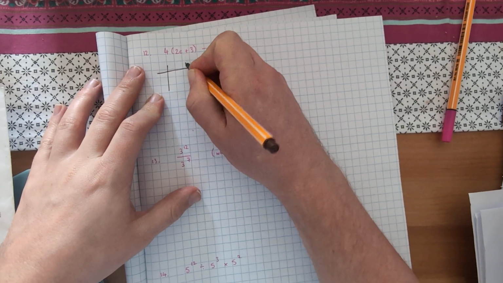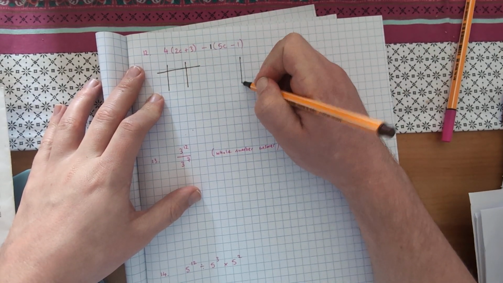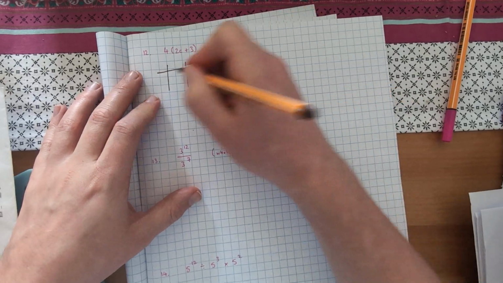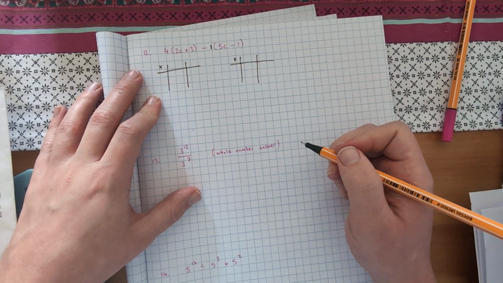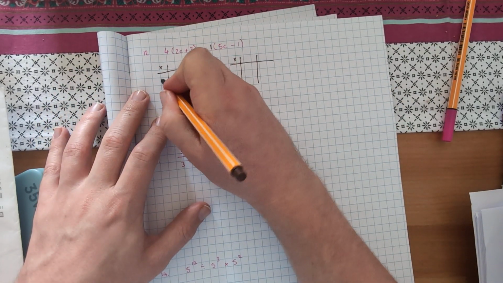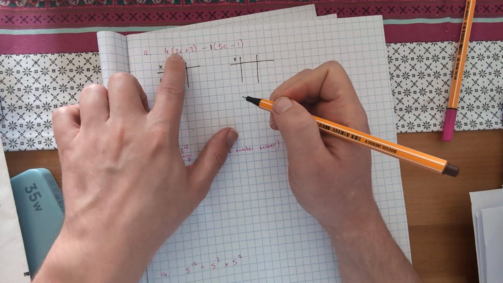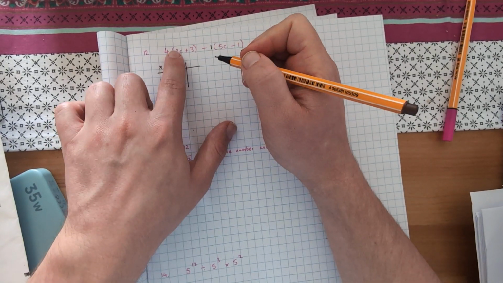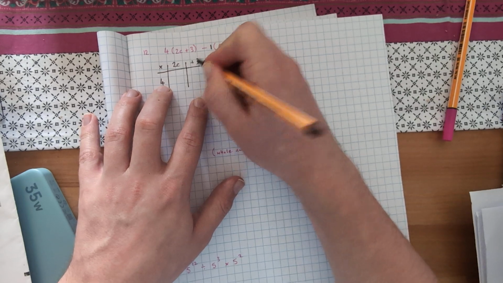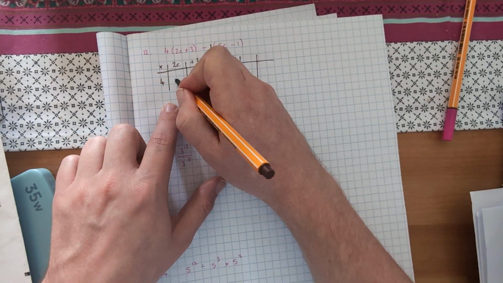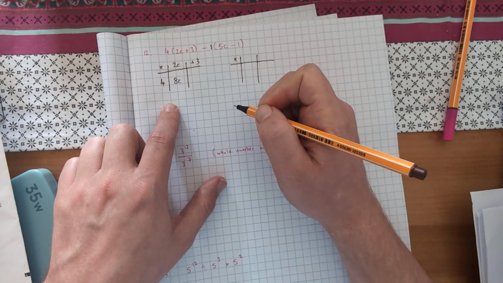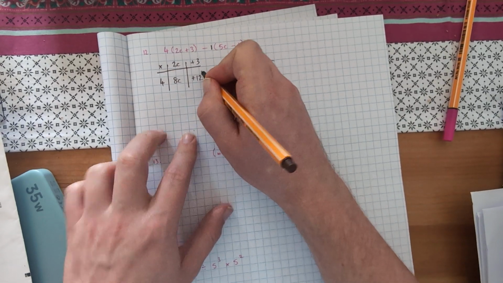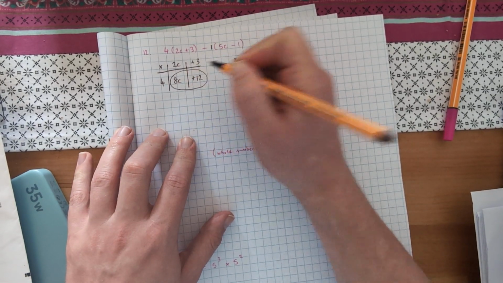Firstly, we'll do 2 separate grid methods. And then combine like terms. So, the 4 is on the outside here, so we put the 4 on the left, and then we have 2c on the top and plus 3. 4 times 2c is 8c, and 4 times 3 is plus 12, so that's the first bracket expanded.